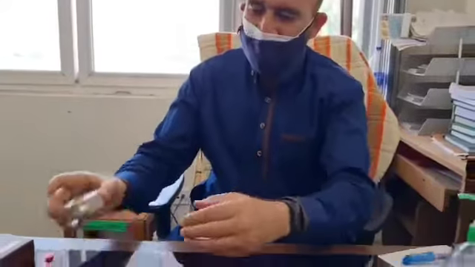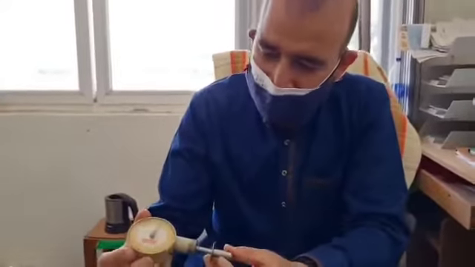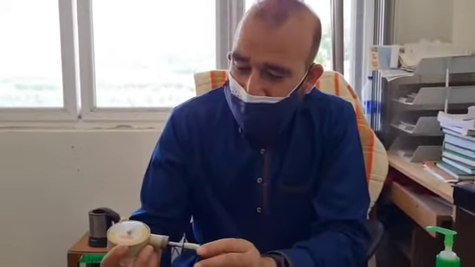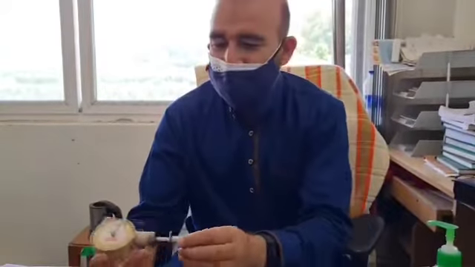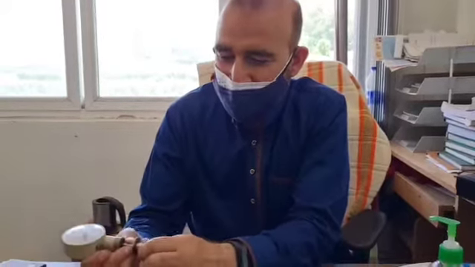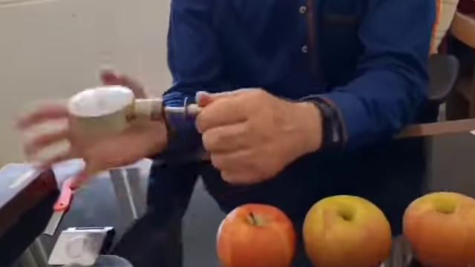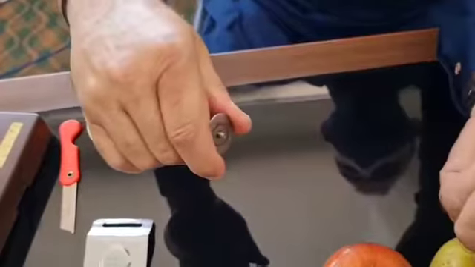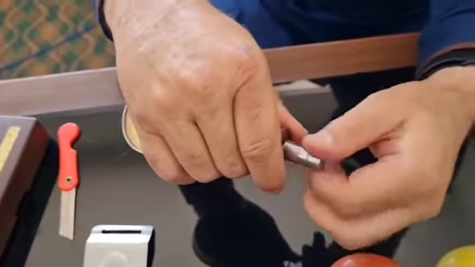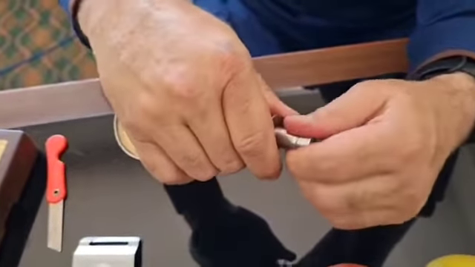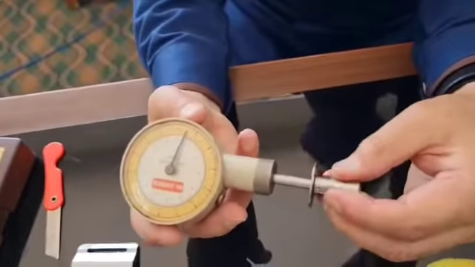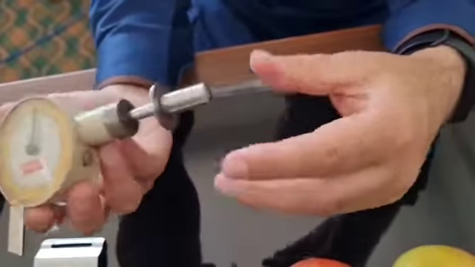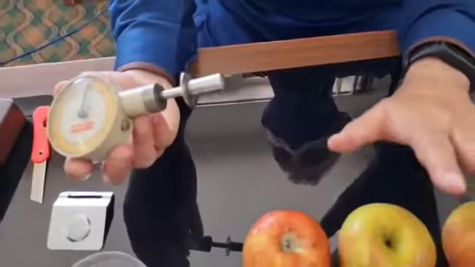Right. So this is one of the tools. We call this the penetrometer. This basically measures the pressure within the fruit. This is the probe of the penetrometer. This is a changeable probe. For apple we usually have the 11 mm probe, and for other fruits, stone fruits, we have small probes. I'll show you later on how to do it.